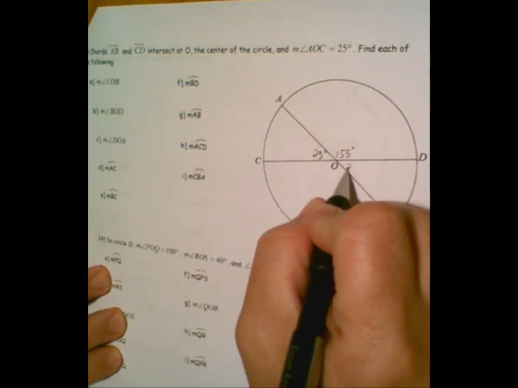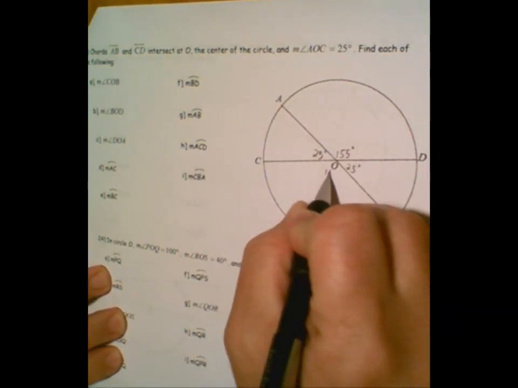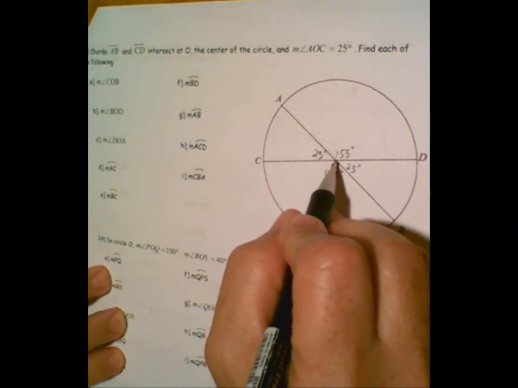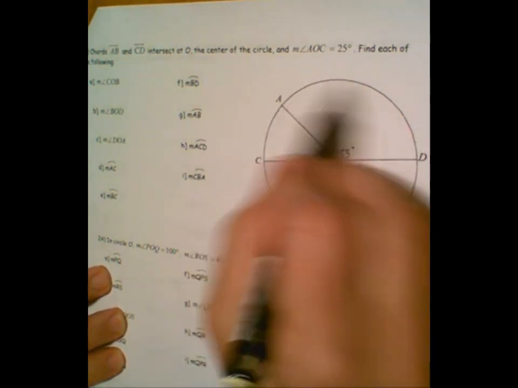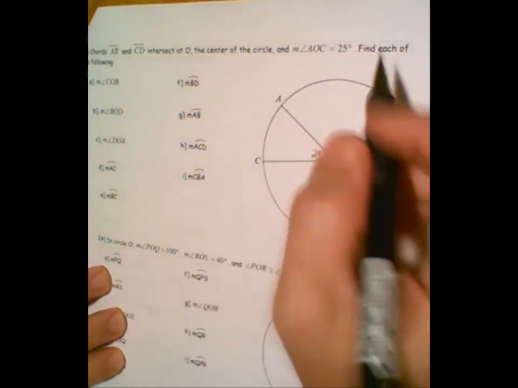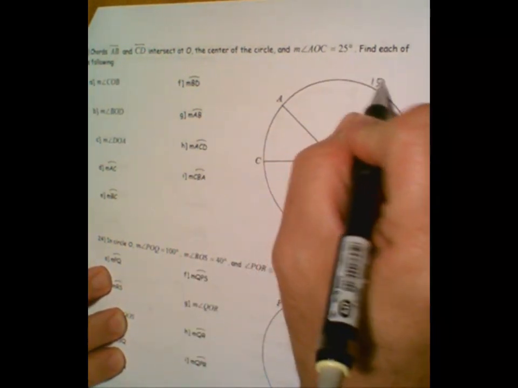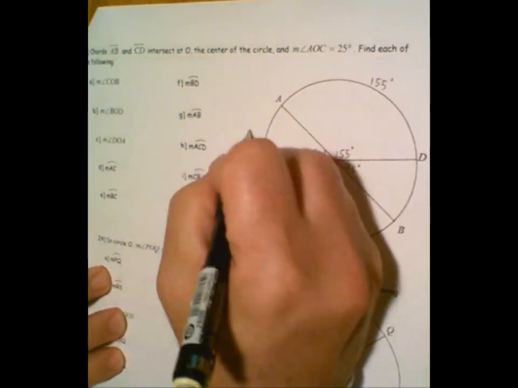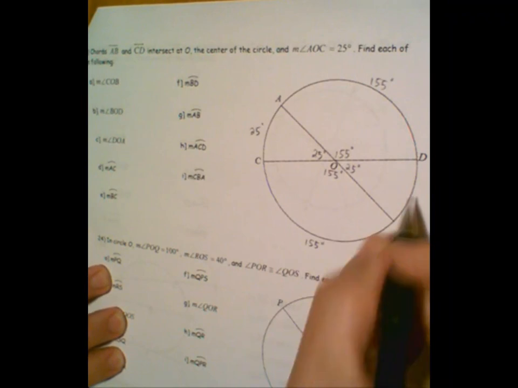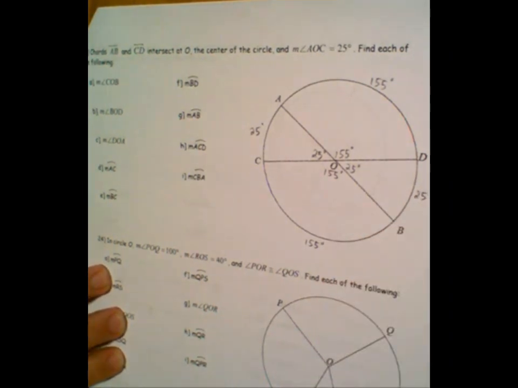If that's 25, that's 25. If that's 155, that's 155. And then you just learned a minute ago that when you have central angles, angles whose vertex are at the center, then the measure of the arc is equal to the measure of the central angle. So therefore, this is also 155 degrees, 25 degrees, 155 degrees, and 25 degrees.